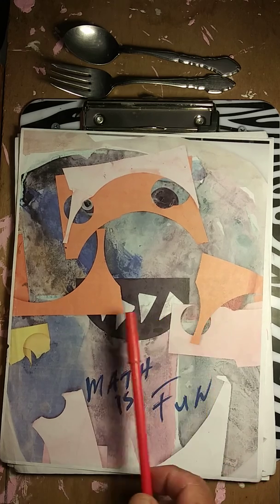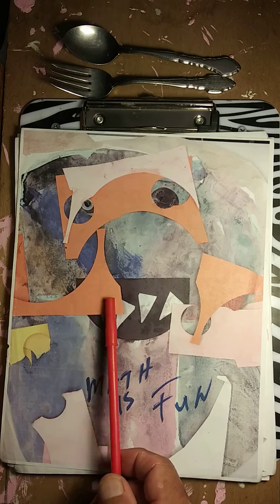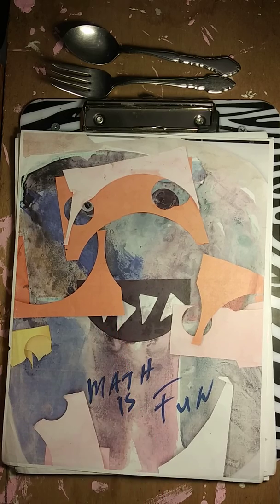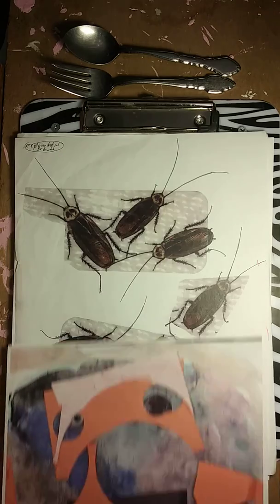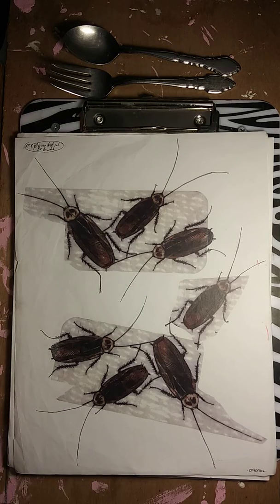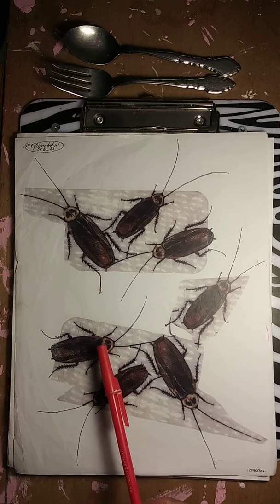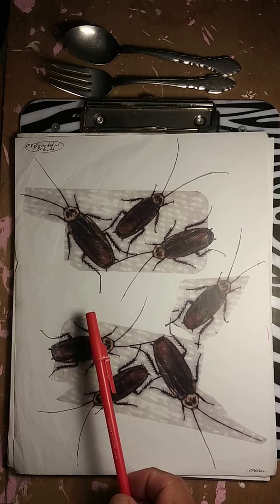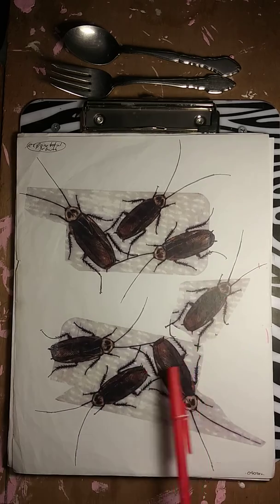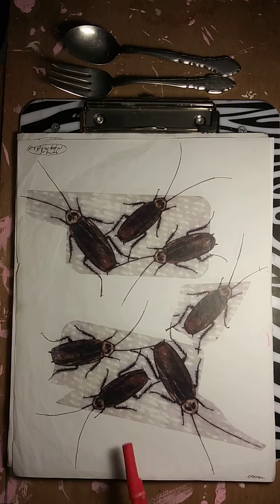I say yes, it's fun. Math is fun. Holy cow, more scary than the TSI. TSI quadruple, pentuple times worse. 1, 2, 3, 4, 5, 6, 7. Exponential growth. They grow fast.